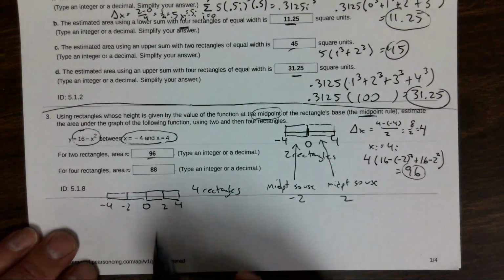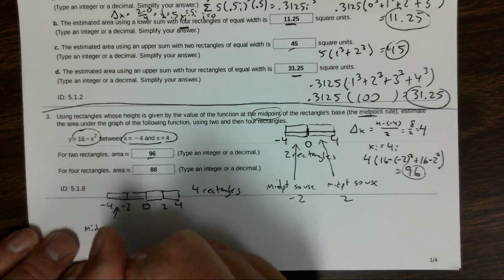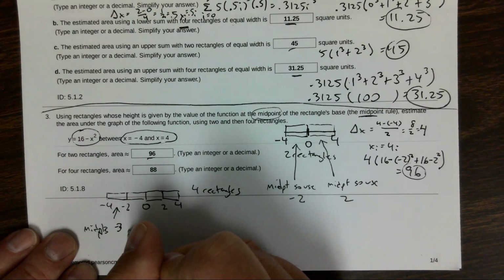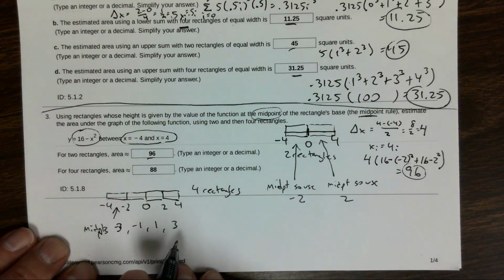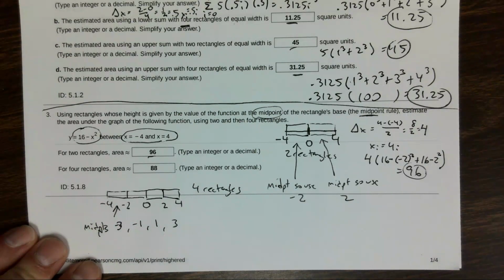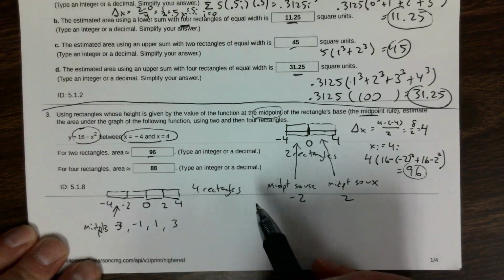And we need to use the midpoint, so that means -1, well, sorry, -3, -1, 1, and 3. Those are the midpoints of those rectangles. So we're no longer doing a lower or upper, we're doing a midpoint, which is more accurate. And so now from there, you have to do your formula.